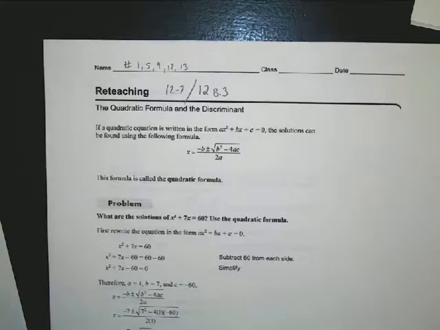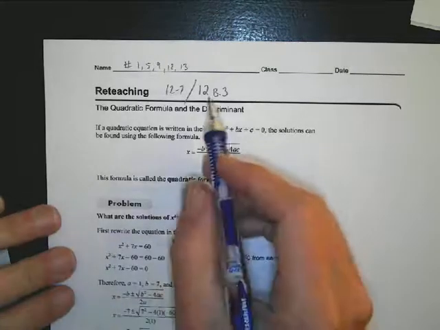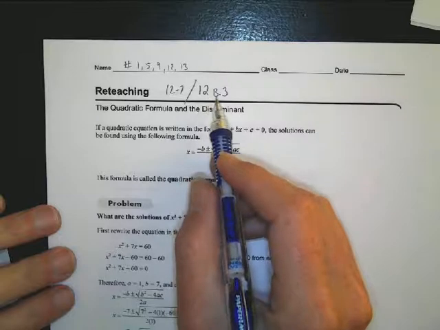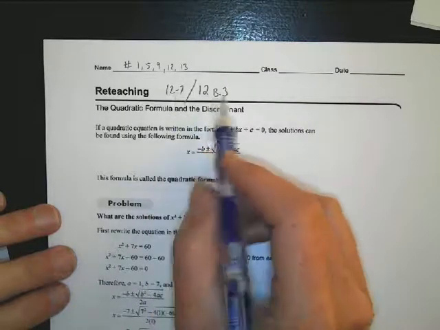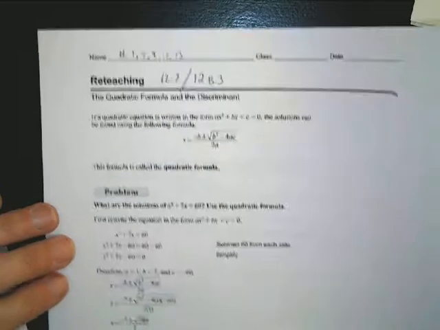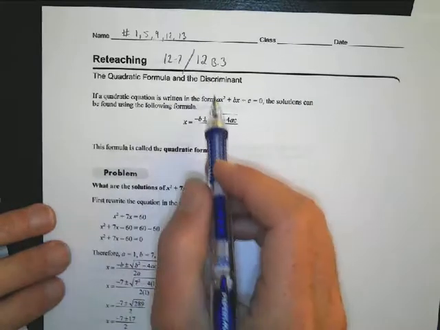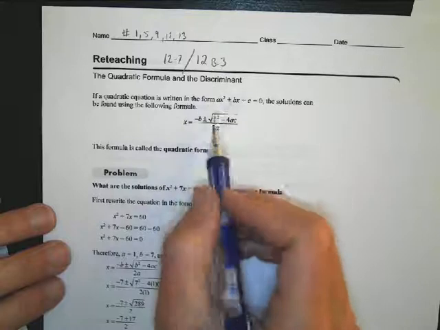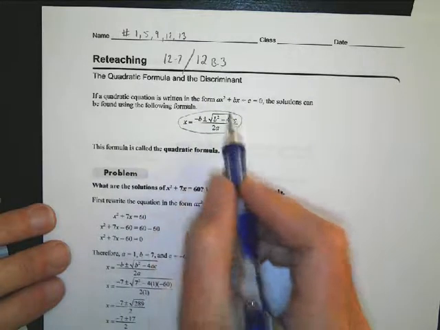Right, here we are in Math 2. This is Math Unit 12B, or the second part of Unit 12, either Objective 12B3 or 12.7, depending on how your teacher set it up. We're looking today at the quadratic formula and also what a discriminant is. And we'll be utilizing this for our first set of problems here.